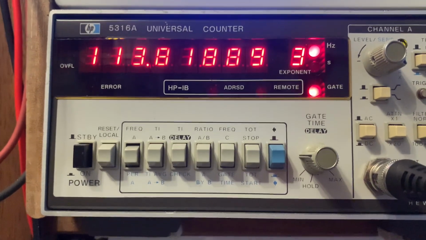A little bit hard to work out. Seems like it's sensitive on this side, so let's try and get it in there.